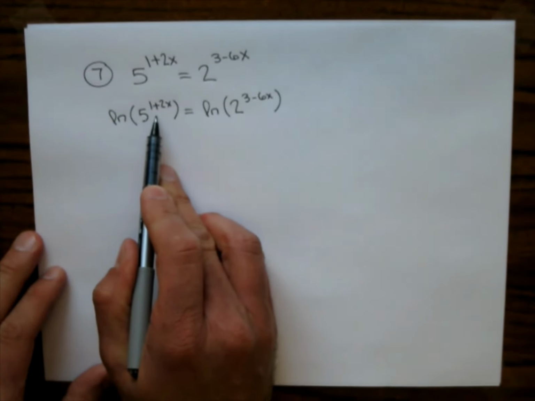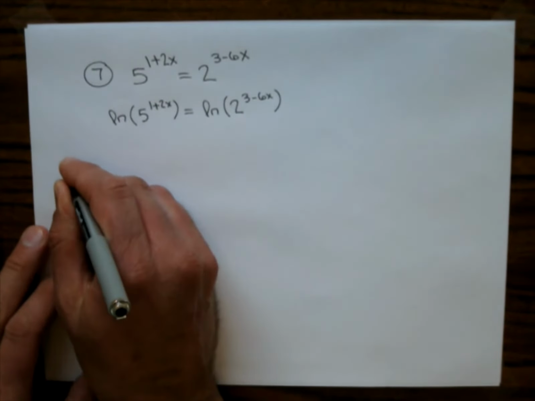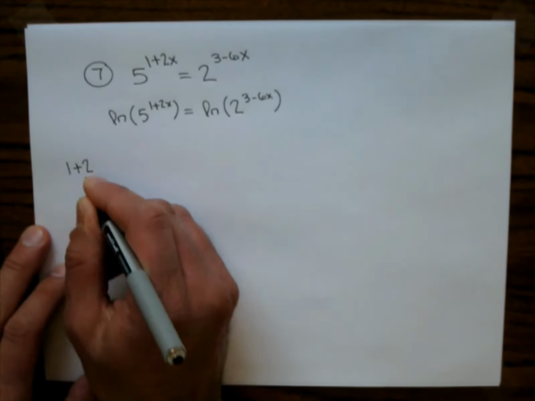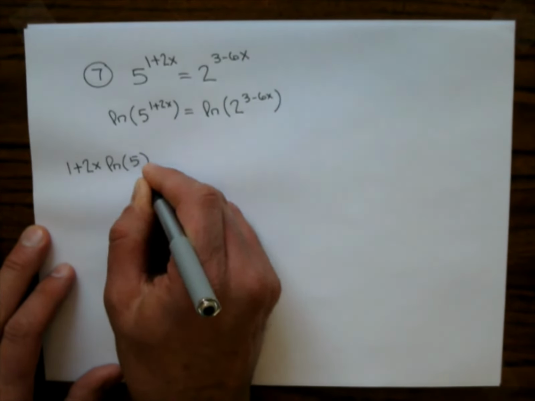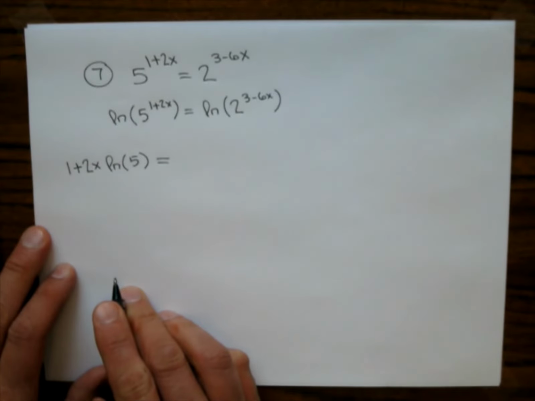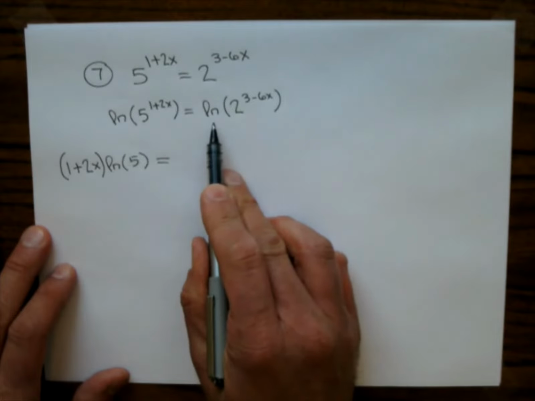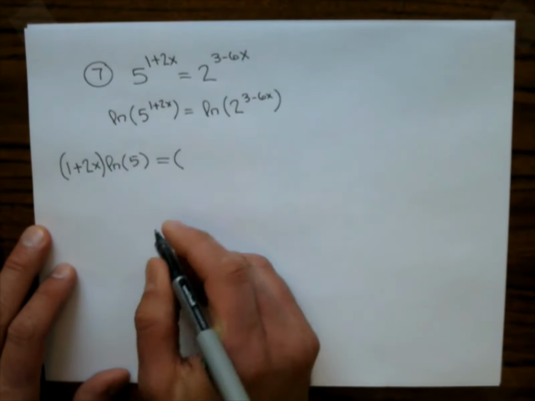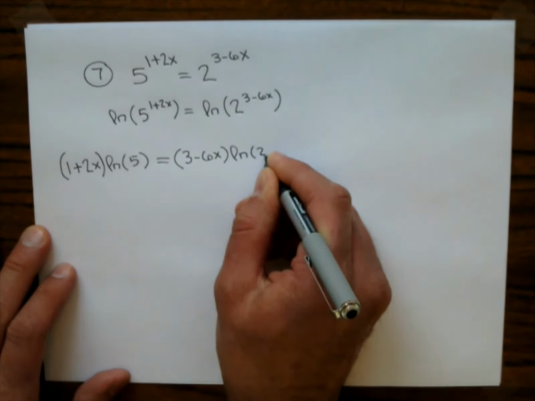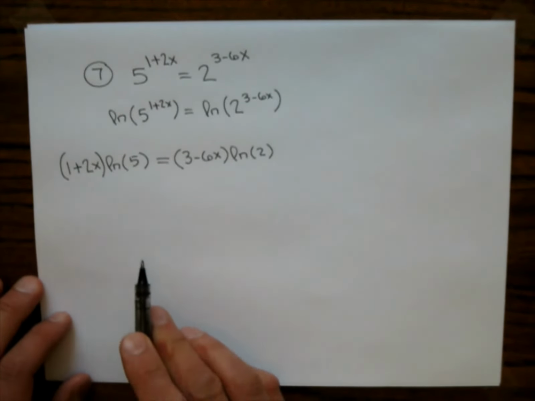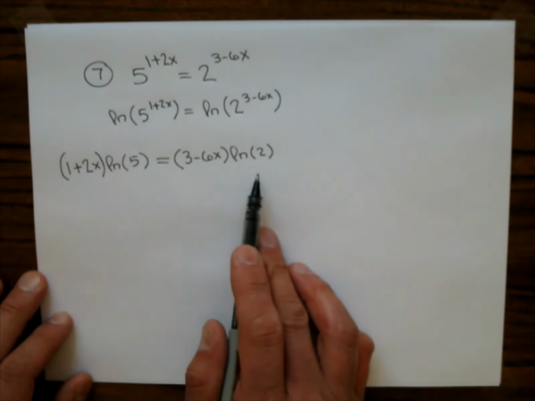Okay, I'm solving for x here. I'm going to make the 1 plus 2x jump in front using the power rule of logarithms. And maybe you can tell me what I did wrong there. What I did wrong is I didn't put parentheses. I'm going to also do the same thing over here, making sure I put parentheses. Okay, now I have to solve for x, and this is going to be a complete mess.